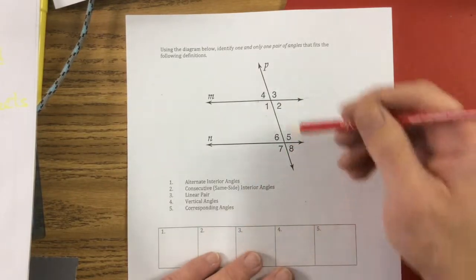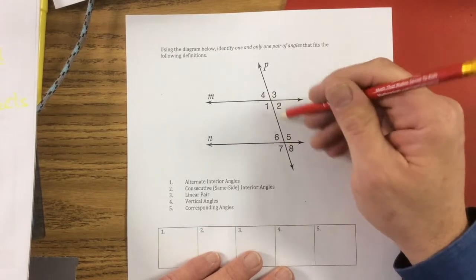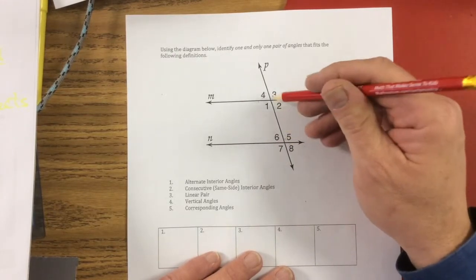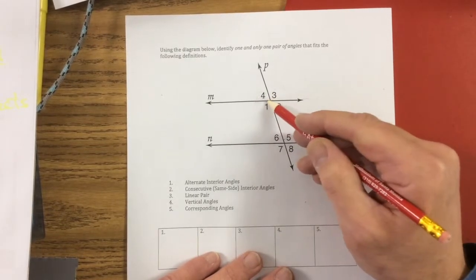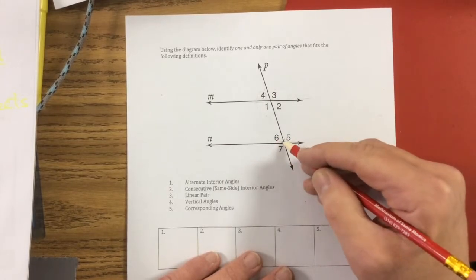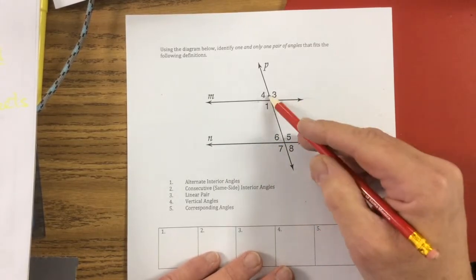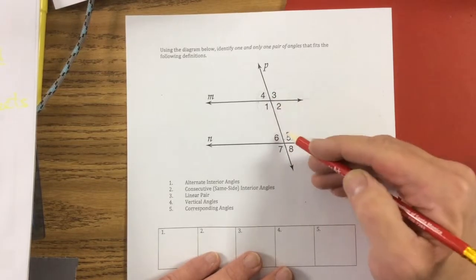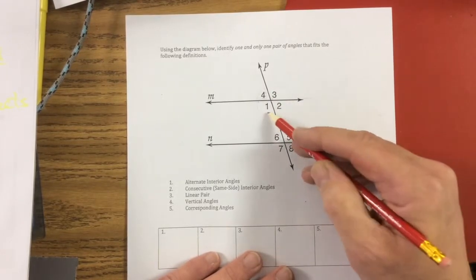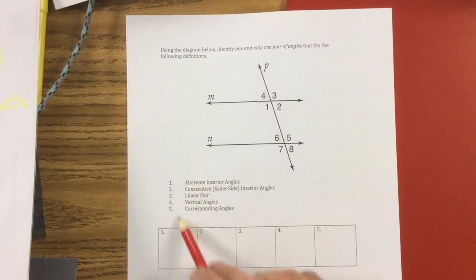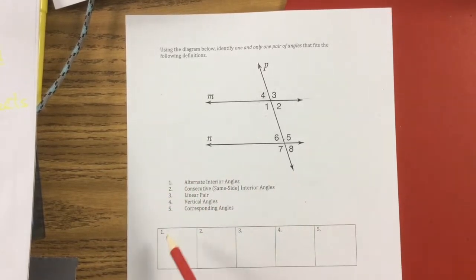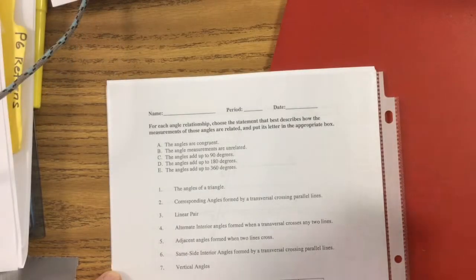And corresponding angles are angles that are in the same relative position at the two different intersections. So 4 is, let's say, the upper left part of the intersection. 6 is the upper left part of the intersection. Those two correspond. 3 and 5 correspond, 2 and 8 correspond, and 1 and 7 correspond. So one example of each of these would have been the appropriate things to put in those boxes. There were several different versions of this, but they all asked the same questions.